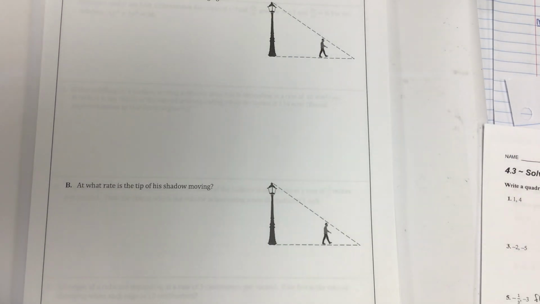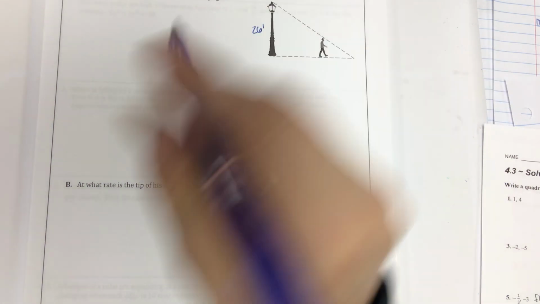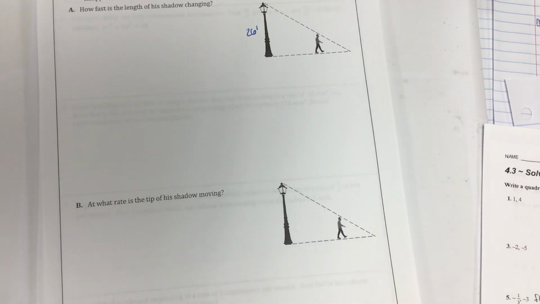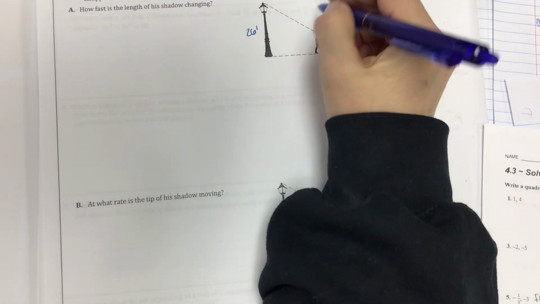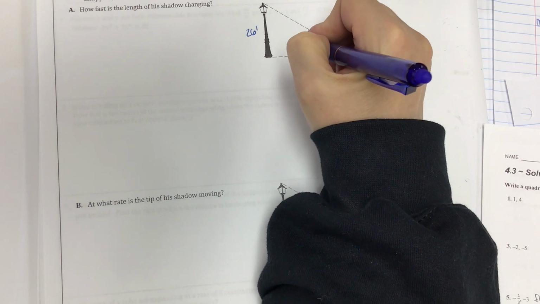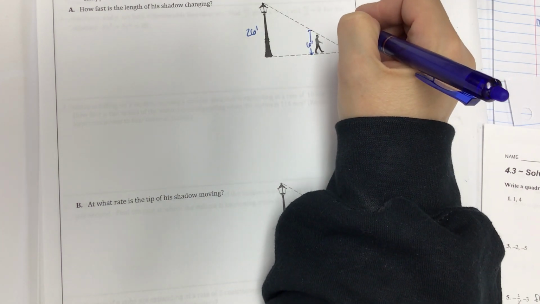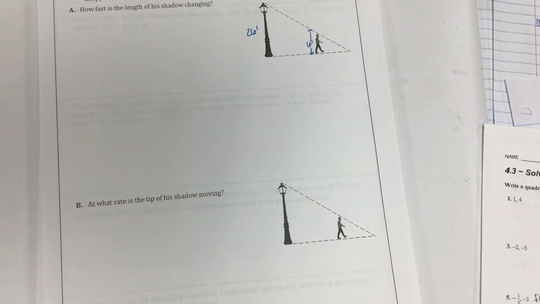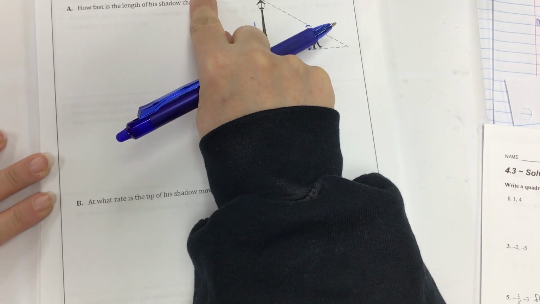So let's look at the last example now. Example 8. A lamppost is 26 feet above the sidewalk. Andy Great, excuse me, is a 6-foot-tall calculus teacher. And is walking away from the lamppost at a rate. Excuse me. Okay, walking away from the lamppost at a rate of 4 feet per second.